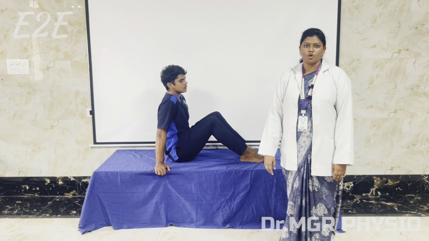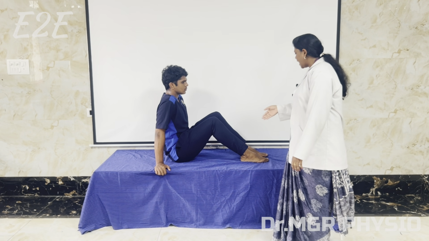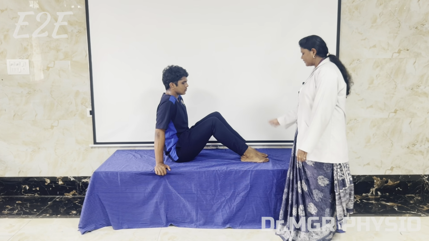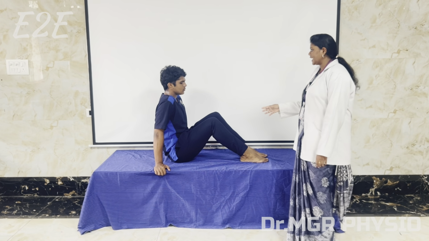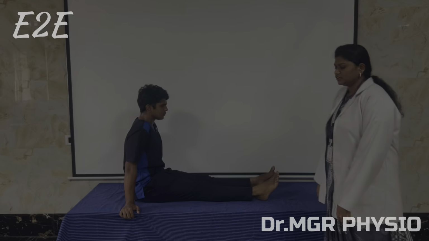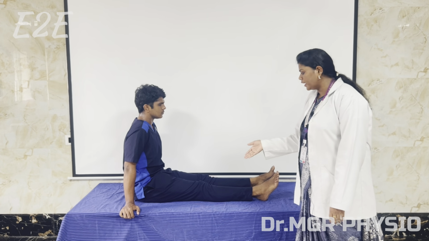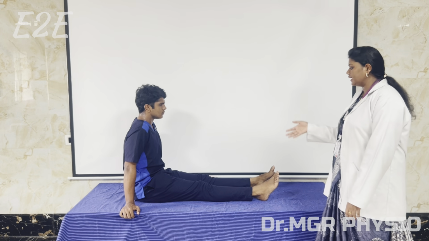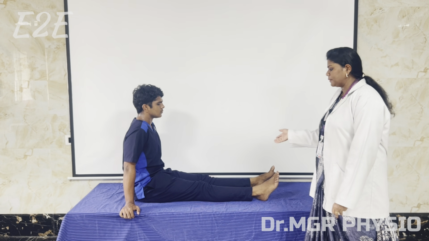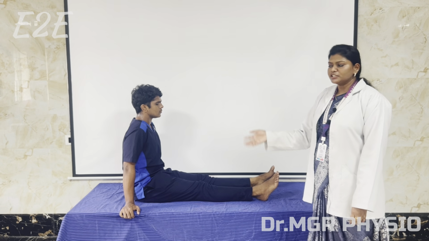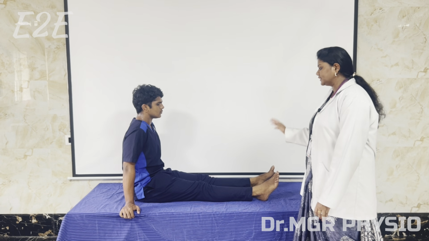Next position is the crook sitting. For this, the subject's hip and knee are flexed, and the feet are placed forward while resting on the couch. This position is mainly used to perform breathing exercises and mat activities. Next position is the long sitting. For this, the subject's hip is flexed forward, the knee is kept extended, and the foot is placed on the couch. This position is mainly used to perform hip rotational exercises, and knee and ankle exercises can be performed.